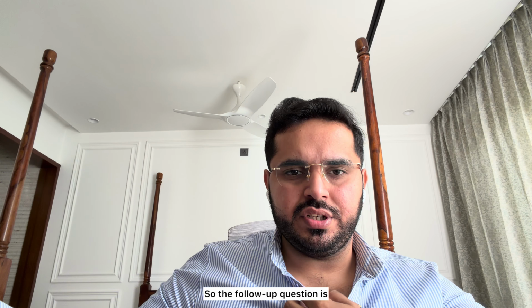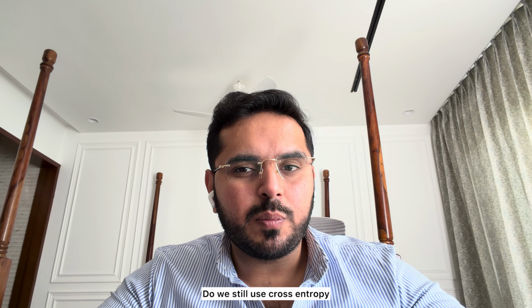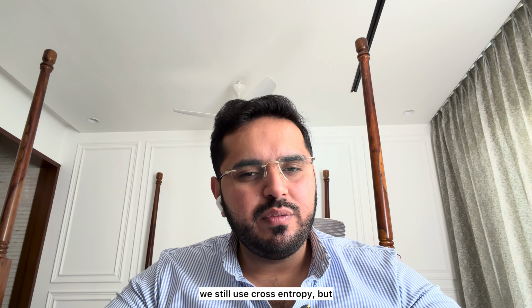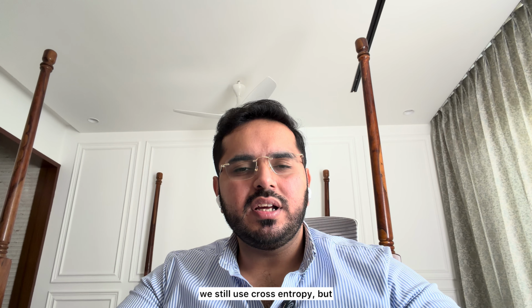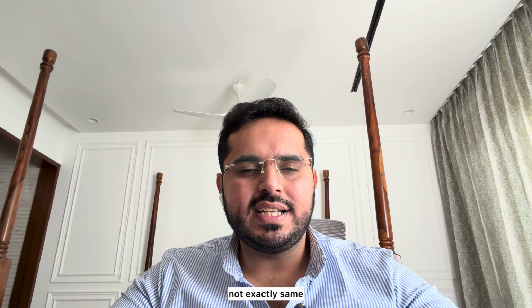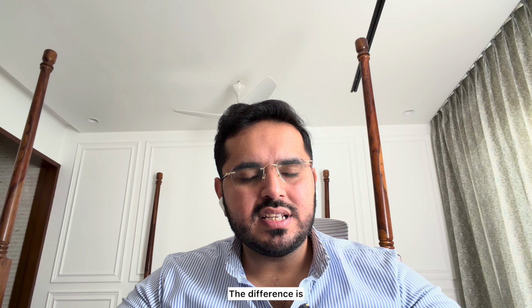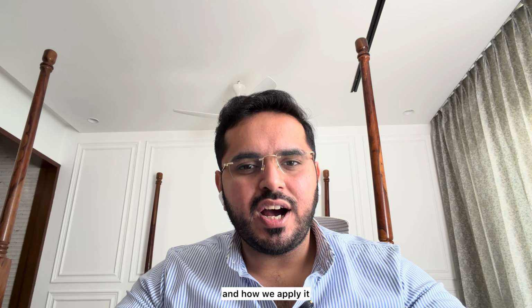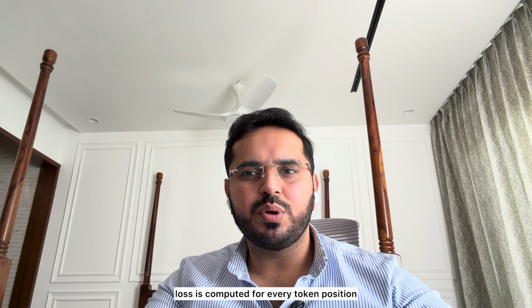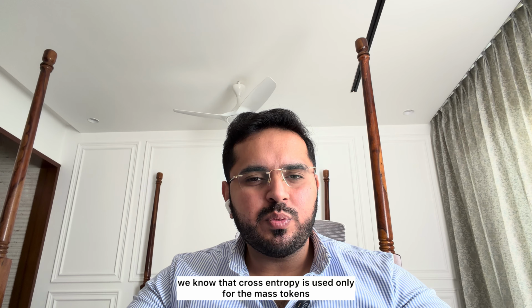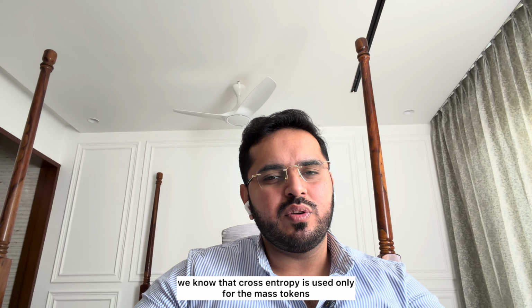The follow-up question is, do we still use cross entropy? Obviously, yes. We still use cross entropy, but we use it a little differently, not exactly the same objective as we did in GPT-2. The difference is where we use cross entropy and how we apply it as compared to GPT-2. In case of GPT, we saw the whole GPT family: cross entropy loss is computed for every token position. But in case of BERT, cross entropy is used only for the masked tokens.